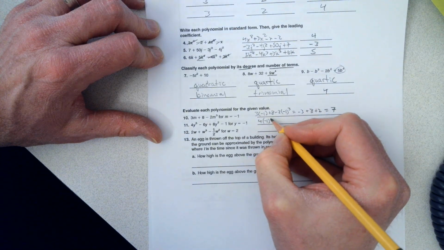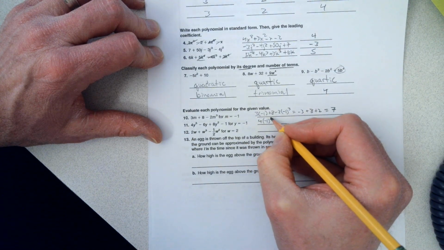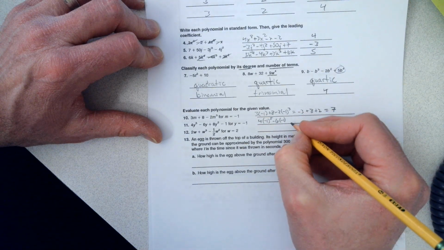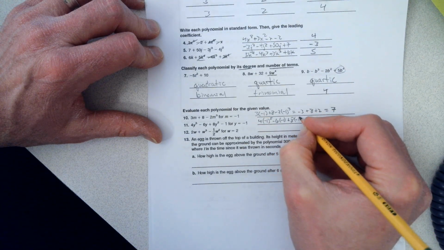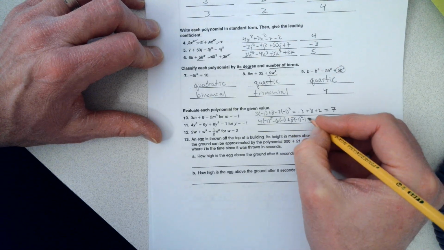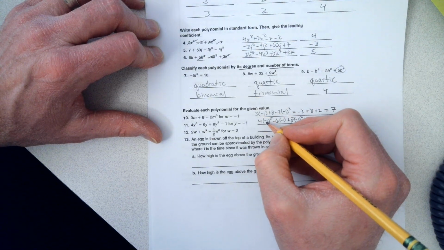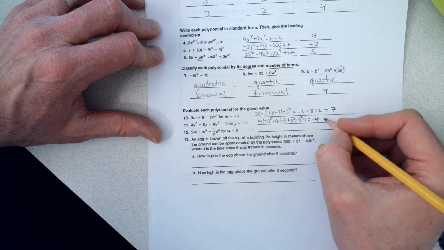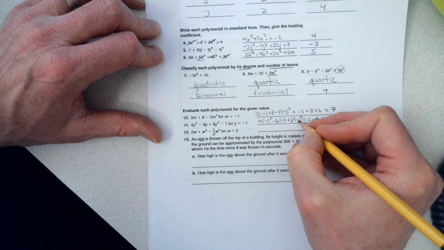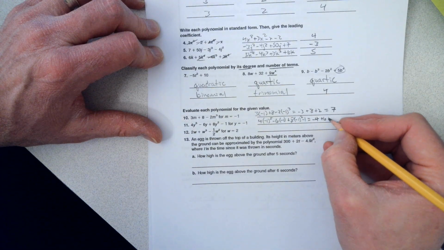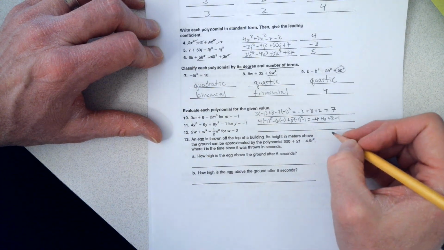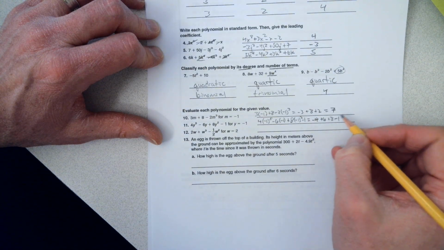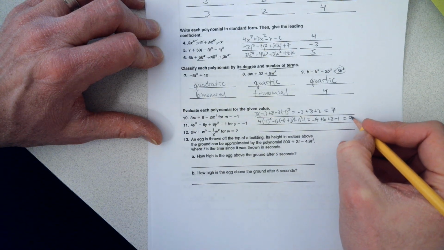4 times negative 1 to the fifth power minus 6 times negative 1 plus 8 times negative 1 squared minus 1. Negative 1 to the fifth is going to be negative 1, so times 4 is negative 4. Negative 6 times negative 1 is a plus 6. Negative 1 squared is 1, so that's just a plus 8. And then a minus 1. 6 minus 4 is 2, plus 8 is 10. 10 minus 1 is 9.